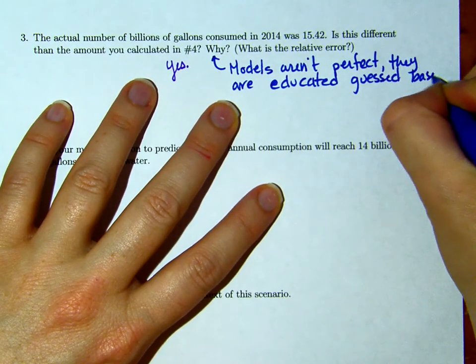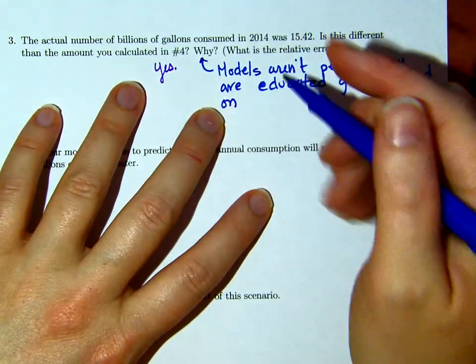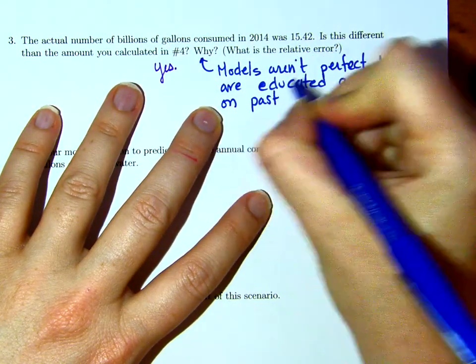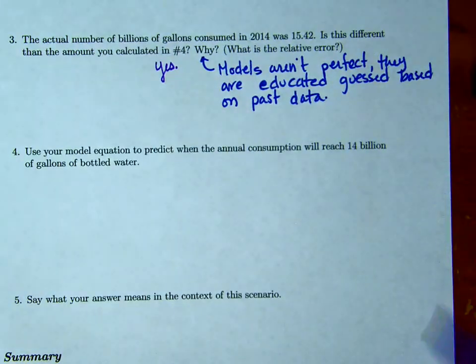Sometimes based on the processes at hand, but based on past data. Really, we're looking at the trends.